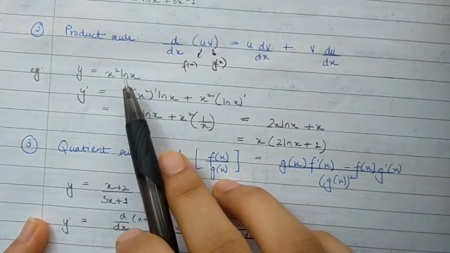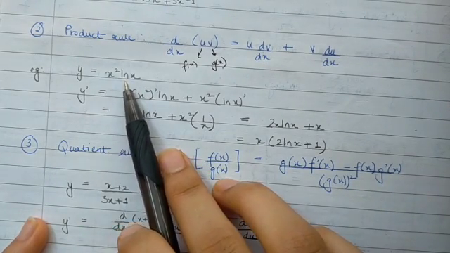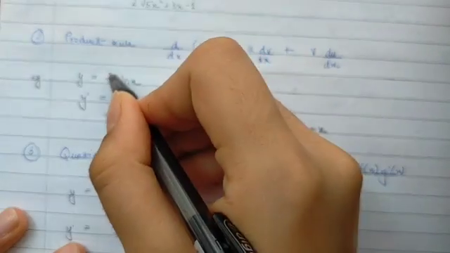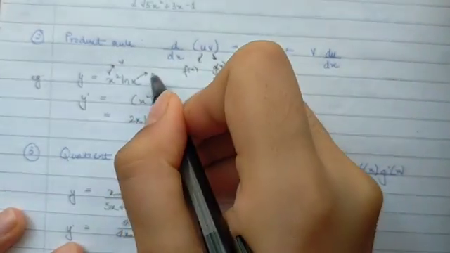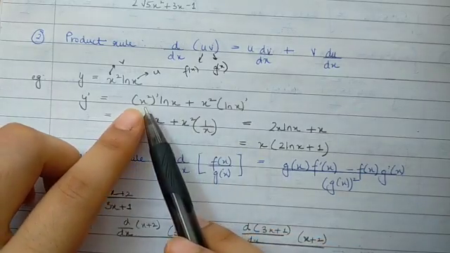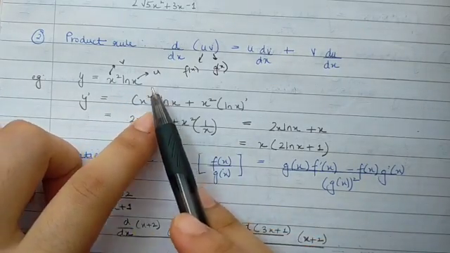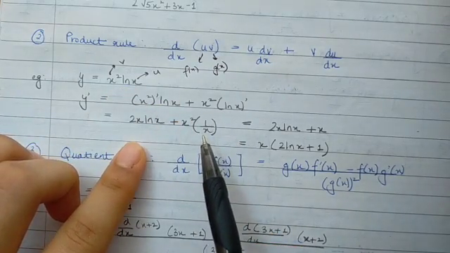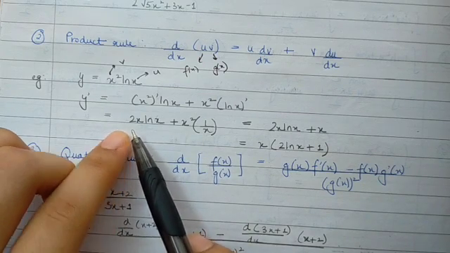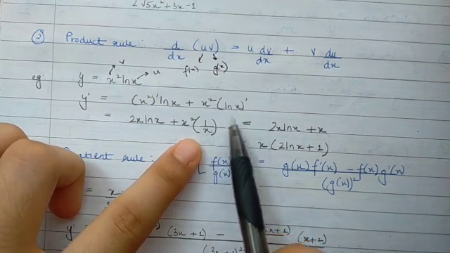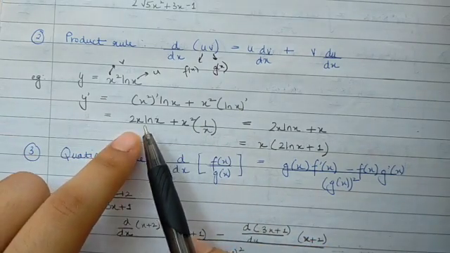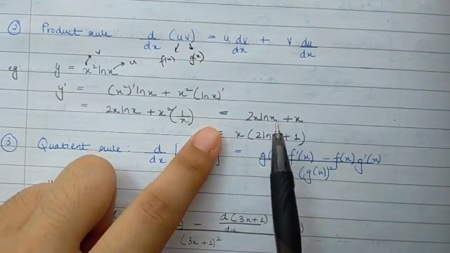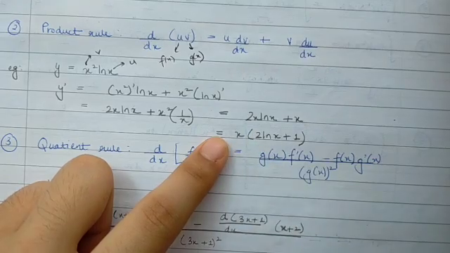So if you have x squared plus ln x, we assign one of these to be u and one of these to be v. So if I let x squared be v and ln x be u, we want the derivative of v times u plus v times the derivative of u. And then all I've done is simplified this, written this as 2x because of the derivative, and the derivative of ln x is 1 over x. And then we have this, and then I have just cancelled out the x's and factorized.